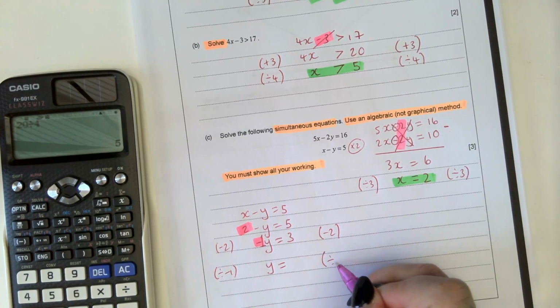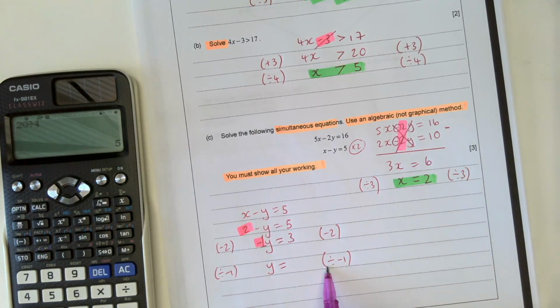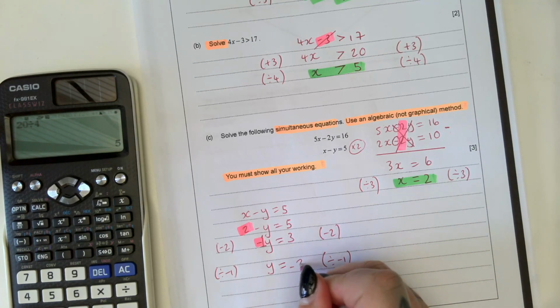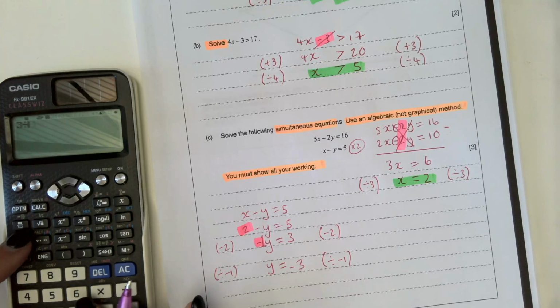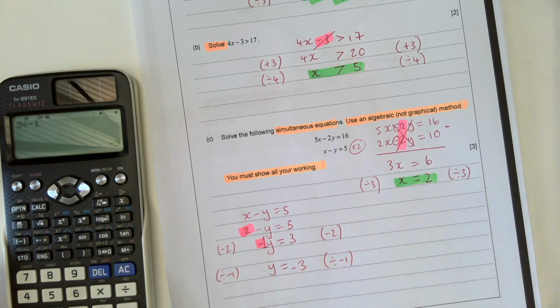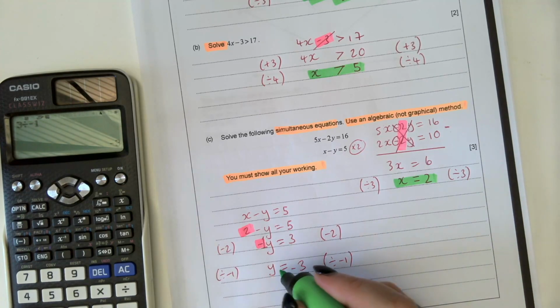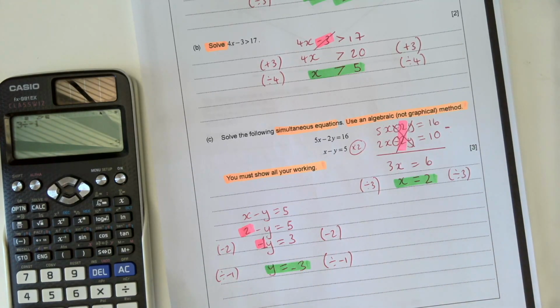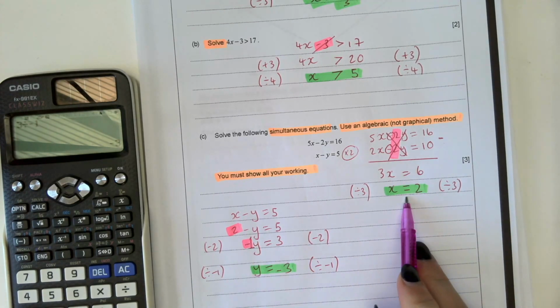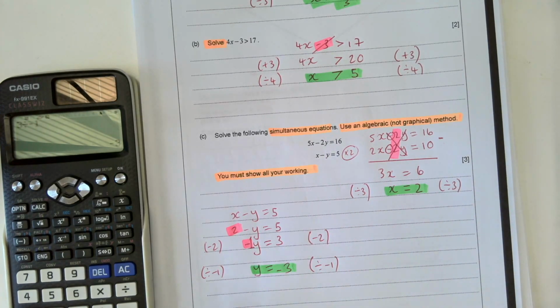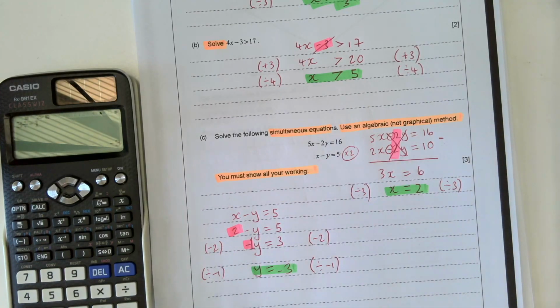But I have to divide by negative 1 on the other side. So 3 divided by negative 1 is negative 3. If you're not sure about your negatives, do 3 divided by negative 1 on your calculator just to double check. So that's our y value, y equals negative 3. We can double check this if we want to by substituting both of those values into an equation and checking that we get that correct answer.